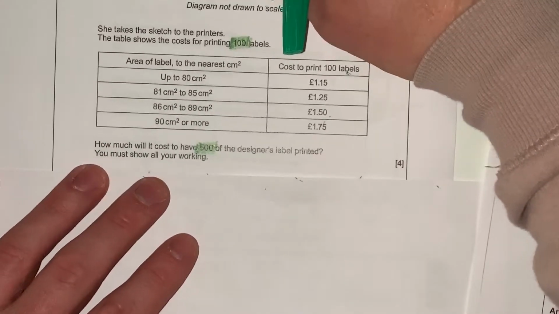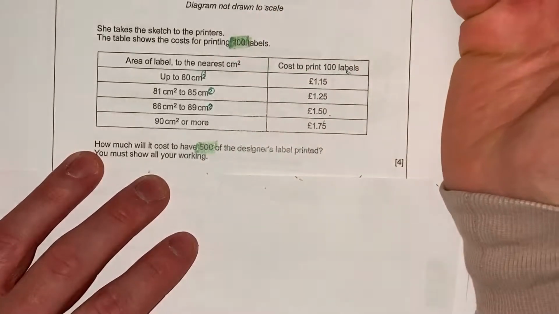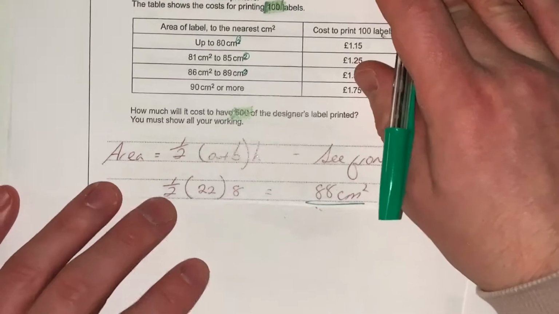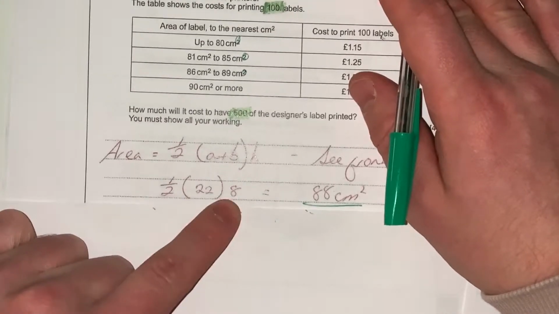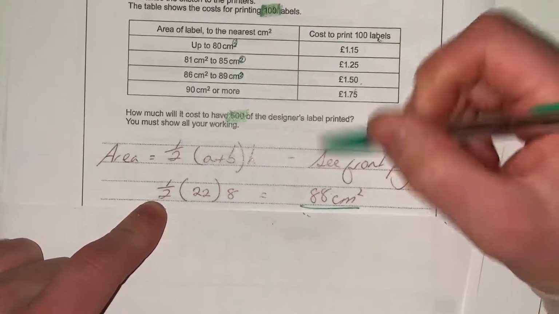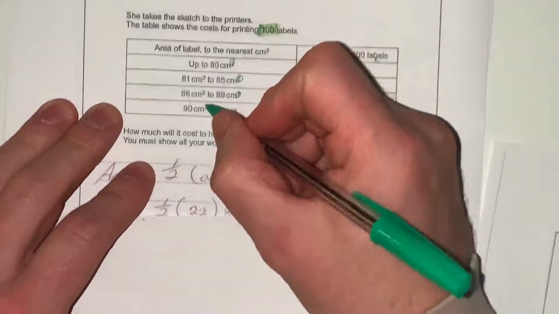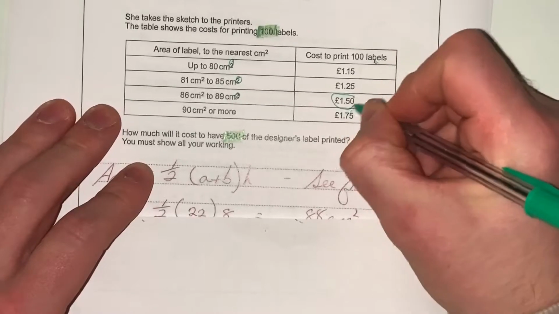So, again, how do you know this could be area? Well, look in the question. You've got squared everywhere, guys, so hopefully that was a bit of a giveaway. So, as we said, the 10 and the 12 added gives me 22. I then times by 8, because that's the height, and I then halve my answer. So eventually it gets me to 88. So if 88 centimetres is how much 1 is going to need, that falls into this bracket here, 86 to 89. So we know it's got to be £1.50.